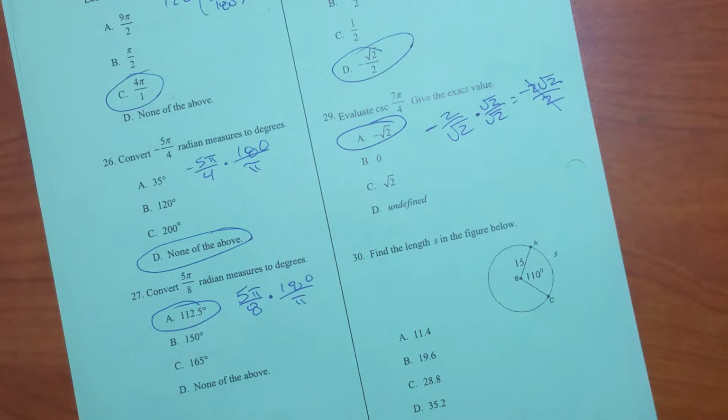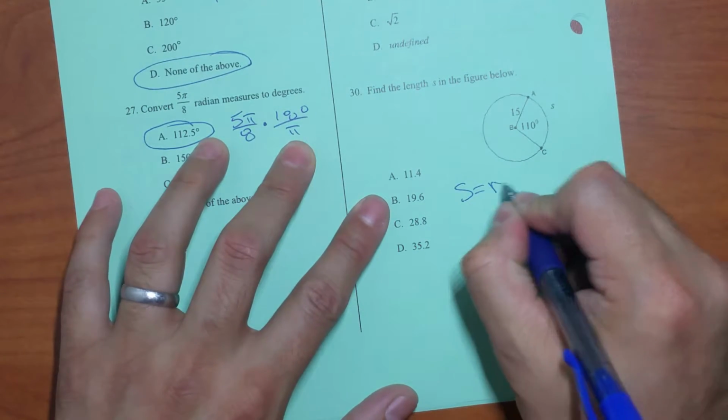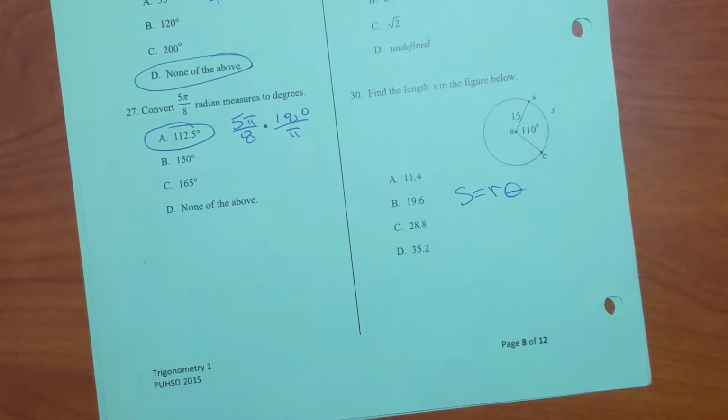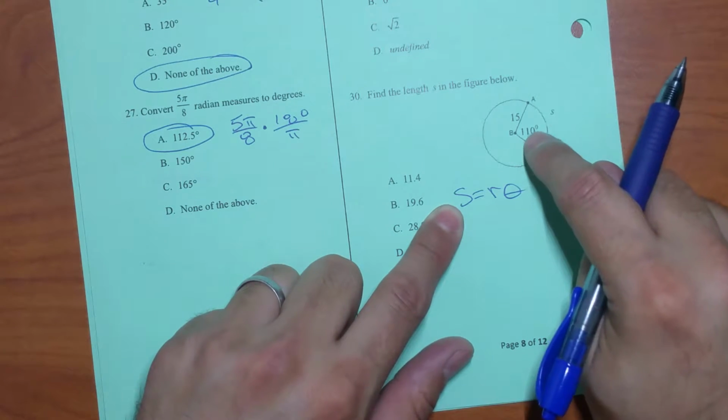Now, on number 30. Okay, my formula, S equals r theta. Now, the biggest problem that I noticed when people were working on this one, you have to convert to radians. It has to be in radians for this to work. So, for this one right here, I have to convert this one to radians.